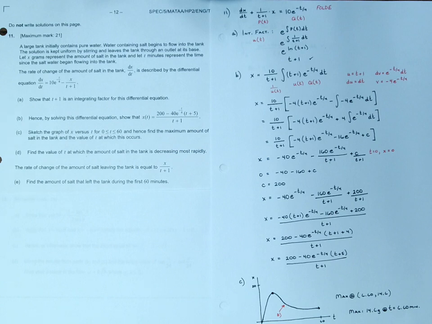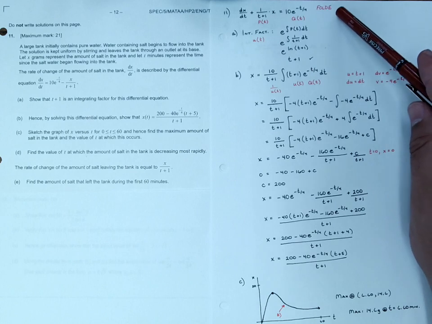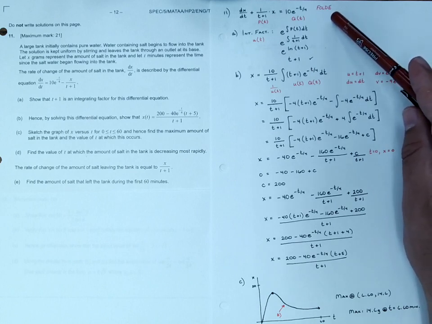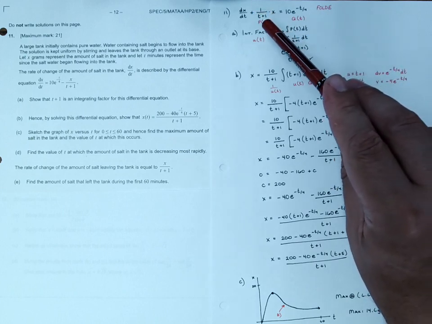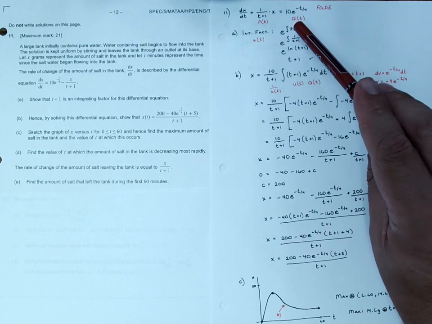So question number 11 is a fairly advanced calculus question. It starts with a differential equation, dx/dt equals 10 e to the negative t over 4 minus x over t plus 1. And it wants us to show that t plus 1 is what they call an integrating factor for this differential equation. So the integrating factor was u of t in what we called a first order linear differential equation, or FOLDE. So basically, to make that work, we need to bring this part over, separate the x from p of t, and q of t is what's left on its own.